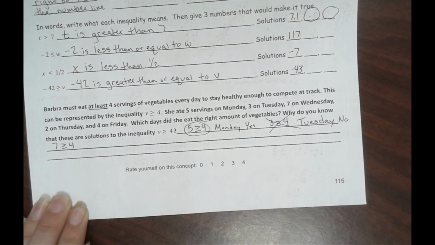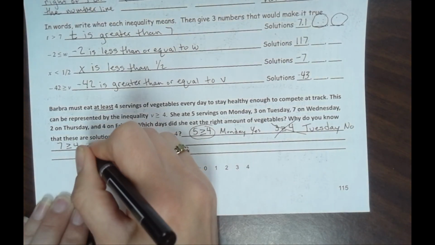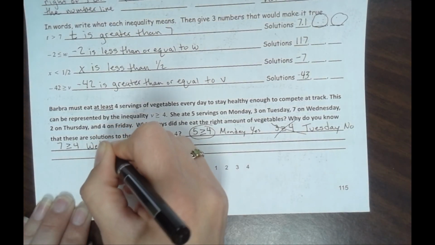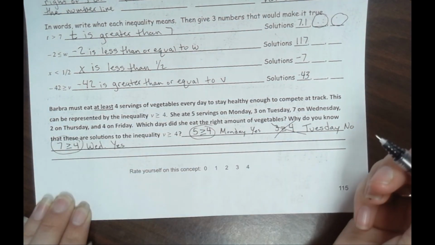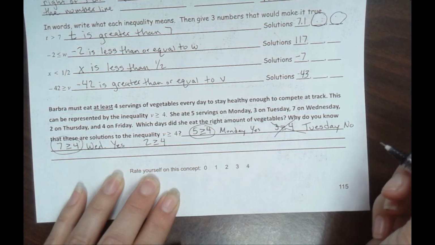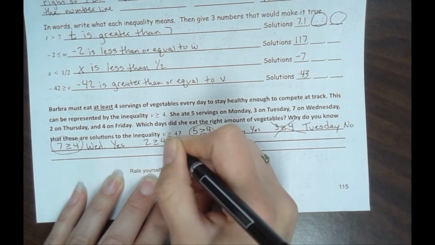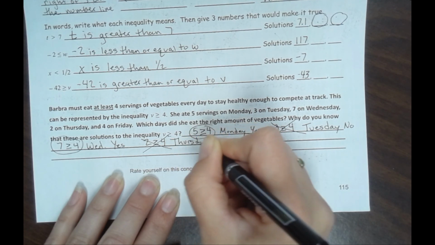My computer keeps freezing, so I'm sorry. Is 7 greater than or equal to 4? Yeah, 7 is more than 4, so Wednesday is a yes. That works. On Thursday, is this a true statement? 2 is greater than or equal to 4? No. So Thursday, she did not eat enough vegetables.